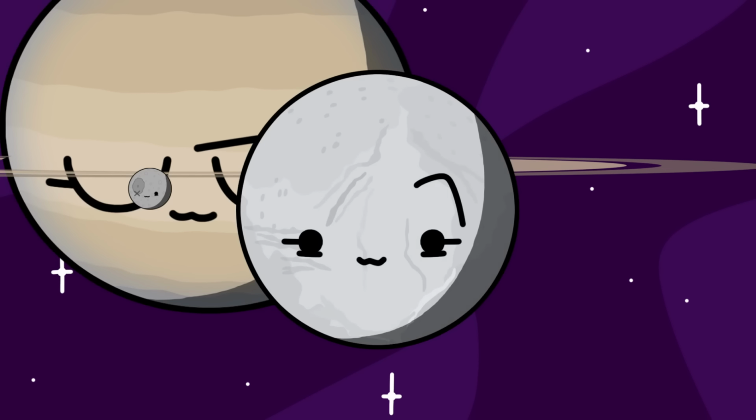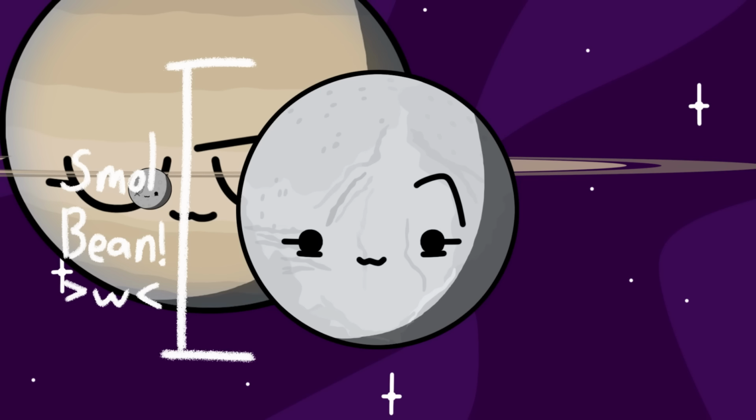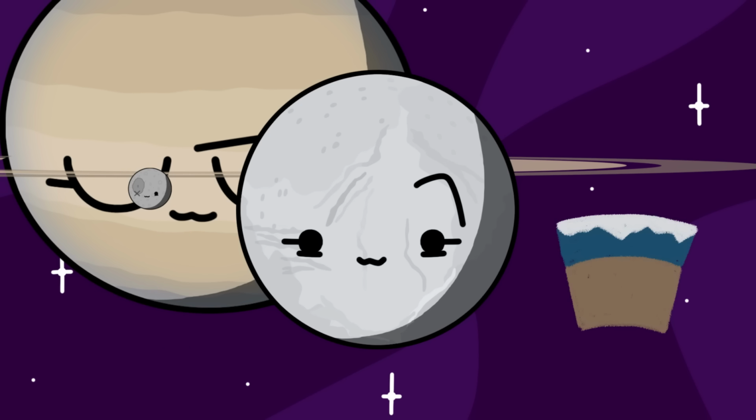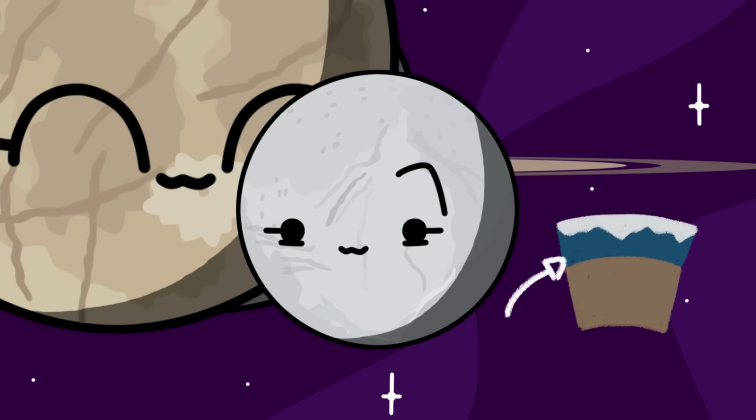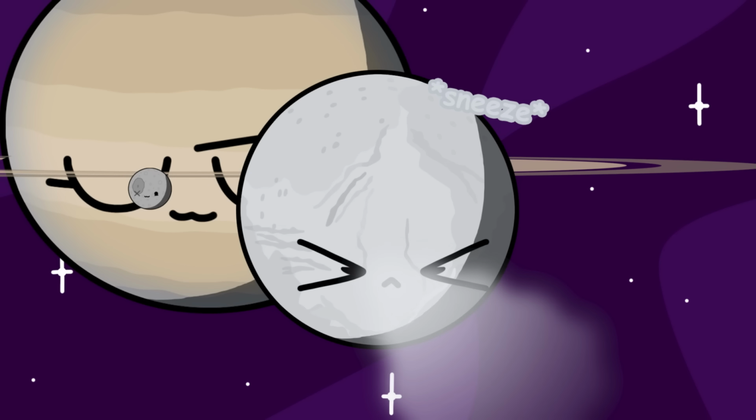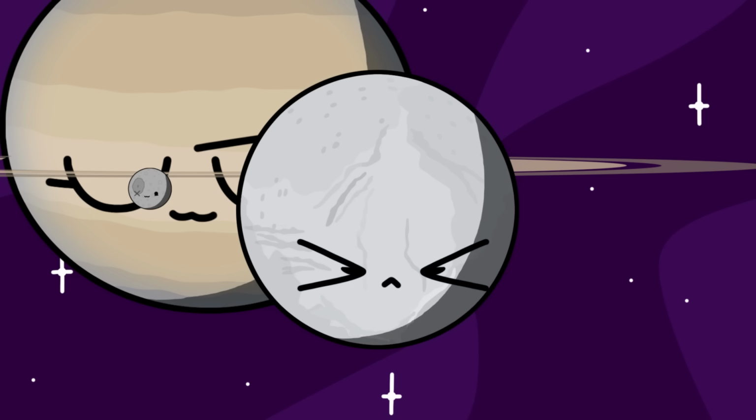Next is Enceladus. Enceladus is another small and icy moon of Saturn. It has a crust made of ice and has some cracks and craters. Under that icy crust is a subsurface underground ocean, just like Europa's. The jets of water erupting from Enceladus' south pole serve as even more evidence of a subsurface underground ocean on Enceladus.